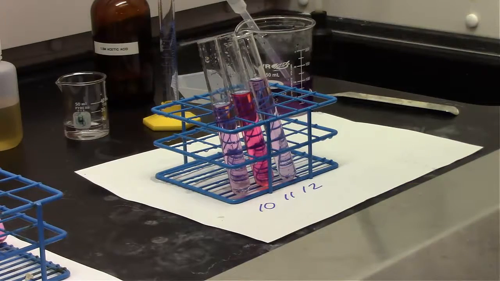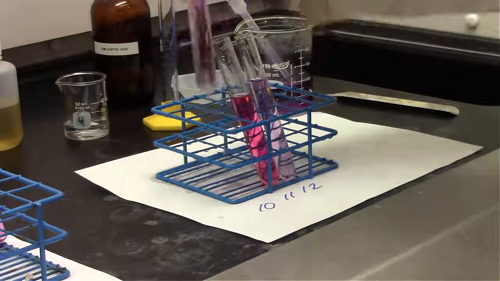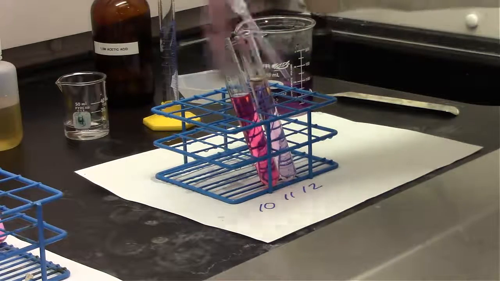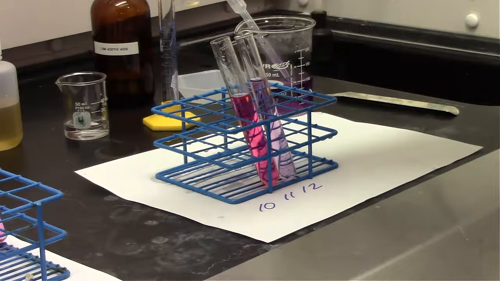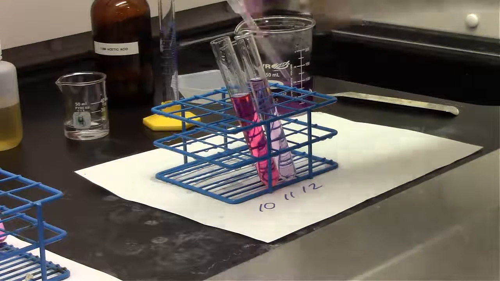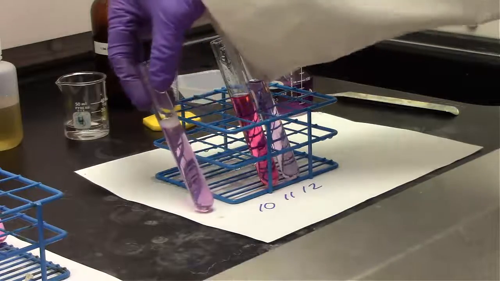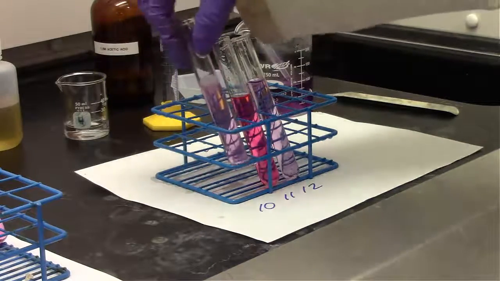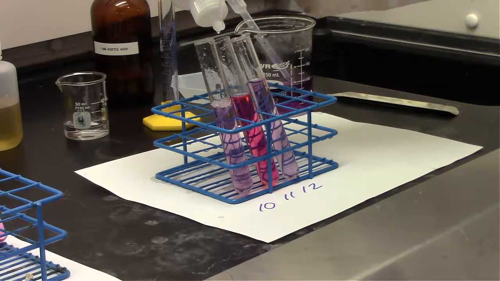For this test, we're going to add 3 drops of 10 molar sodium hydroxide, so a very strong base, to each solution and see what happens. So for our first buffer solution, when we have an equal amount of acid and base, we have that sodium hydroxide. It looks like minimal change. So I would say overall that color looks to be about the same as it was before.